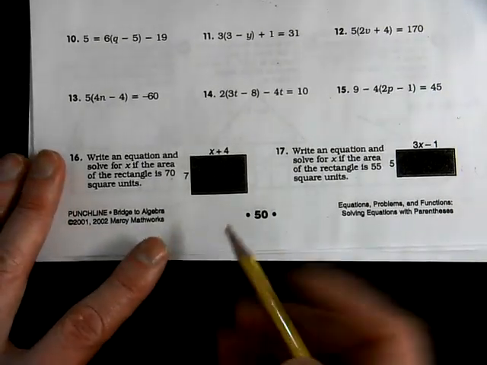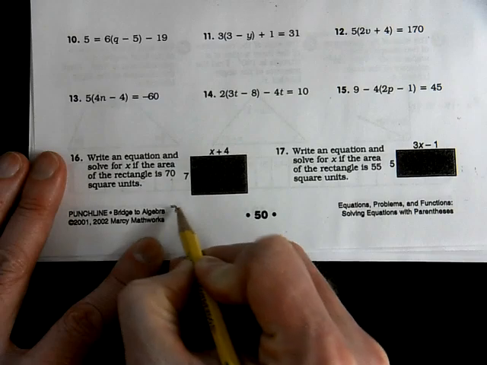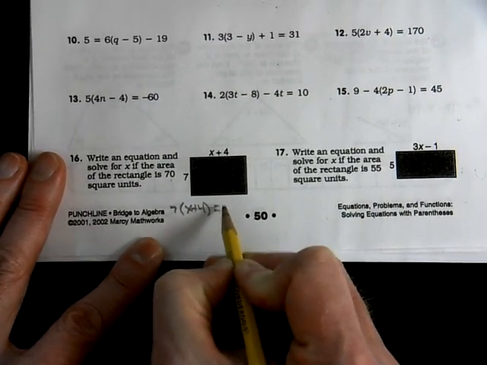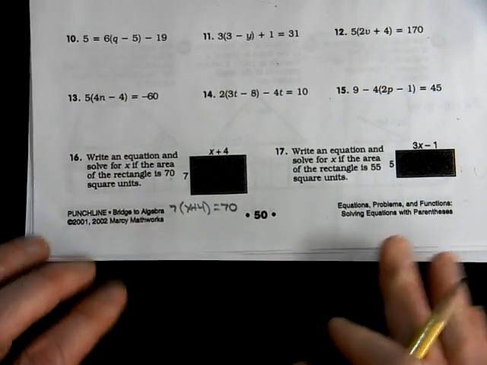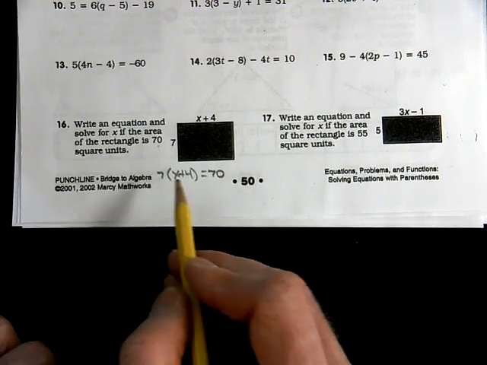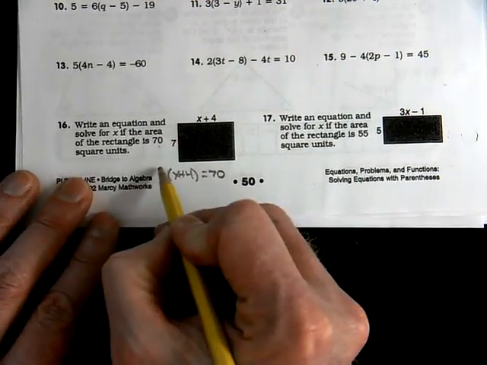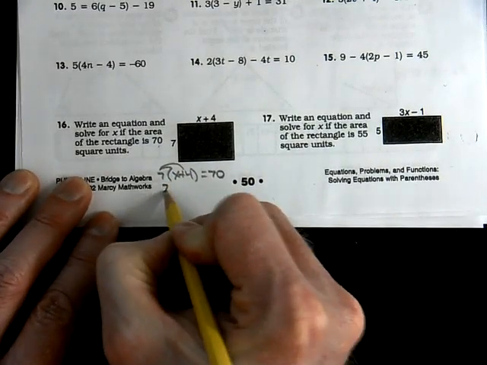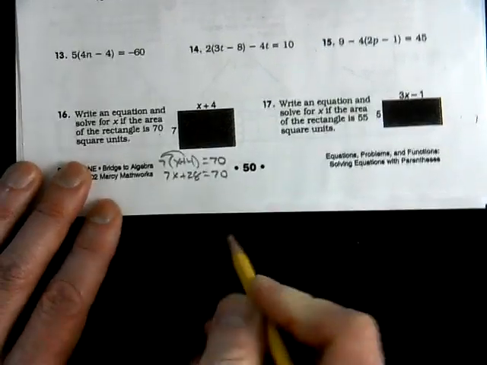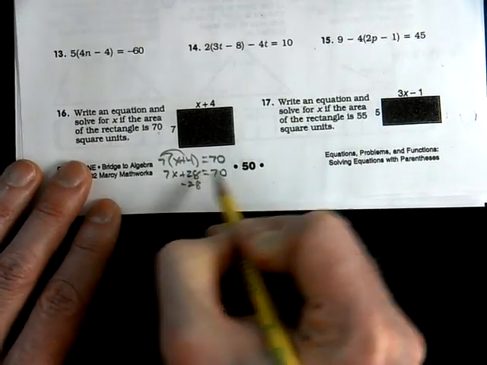Well, area would be 7 times x plus 4, length times width. Right? Length times width is what makes area of a rectangle. Distribute, we got 7x plus 28 equals 70 minus the 28.